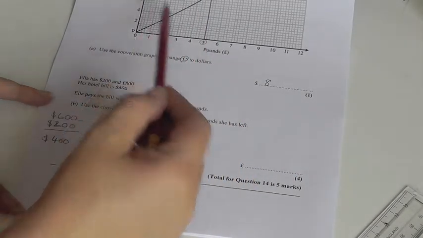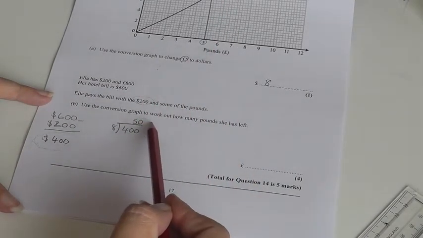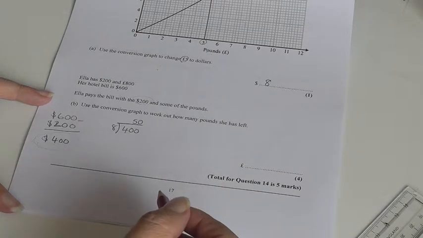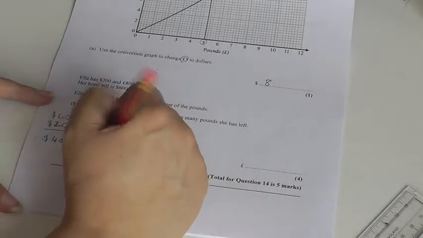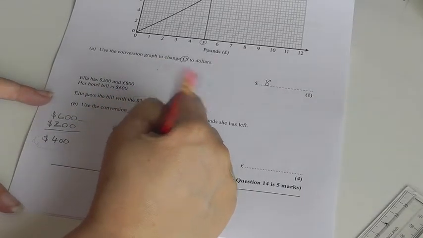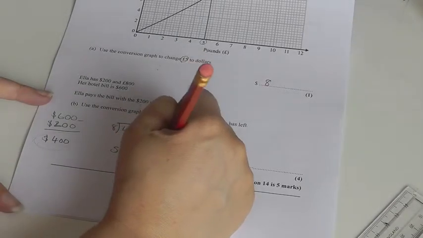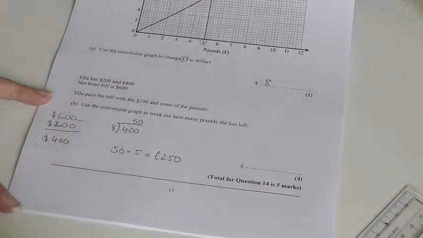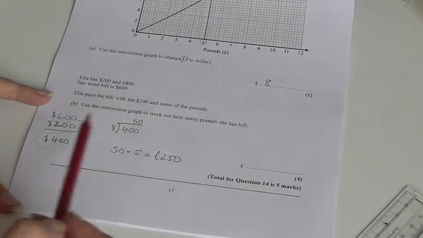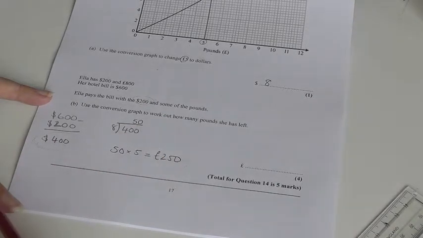And we know that for every $8 it's worth £5. So if I times that 50 by £5, that will tell me how much those $400 are in pounds. So 50 times 5, you can either do the multiplication or add up 5 lots of 50, but it's £250. Now if you look, this part of the question is worth 4 marks, and so far I've done 3 calculations.